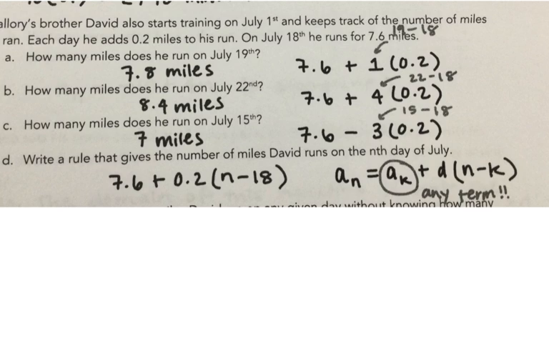So if you want to think about that formula to find your sequence for any day, it can be equal to any term, a sub k. It doesn't have to be the first term in the sequence. It could be any term in the sequence. Plus the common difference, in this case that is 0.2, times n, whatever number day I am starting with. In this case they were all 18.